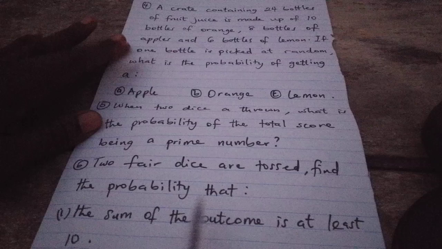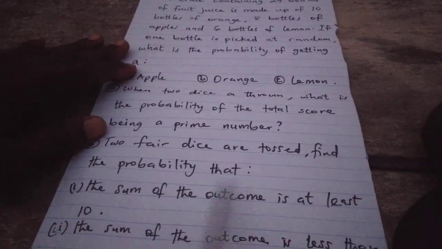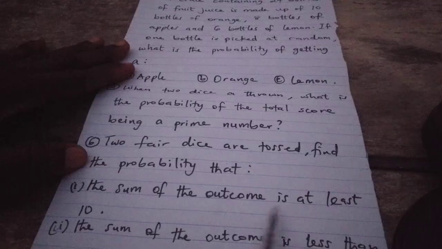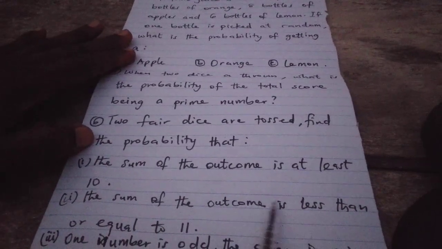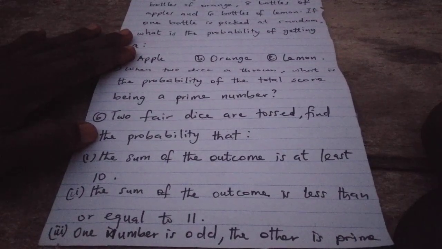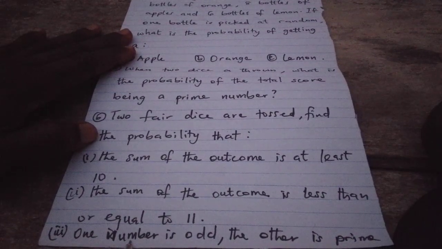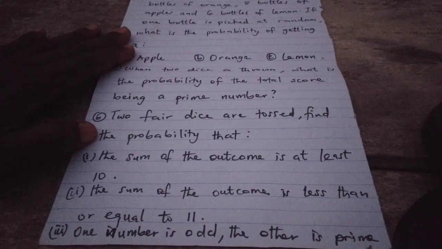Number 6, 2 fair dice are tossed. Find the probability that 1, the sum of the outcome is at least 10, 2, the sum of the outcome is less than or equal to 11, 3, one number is odd and the other number is prime.